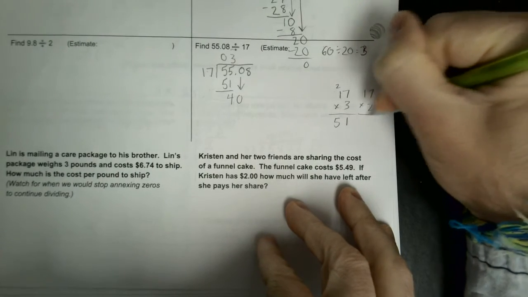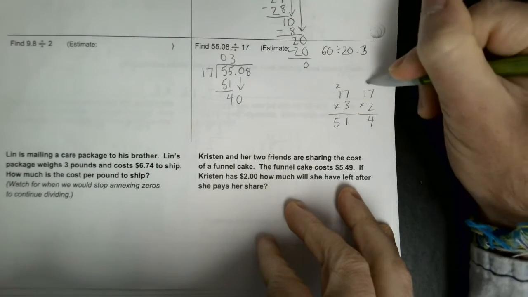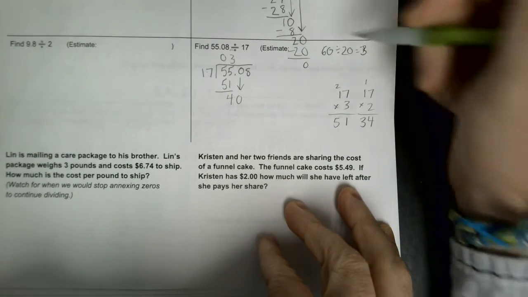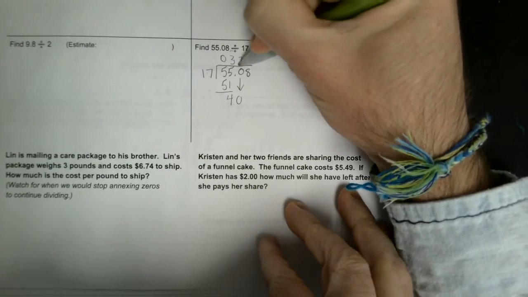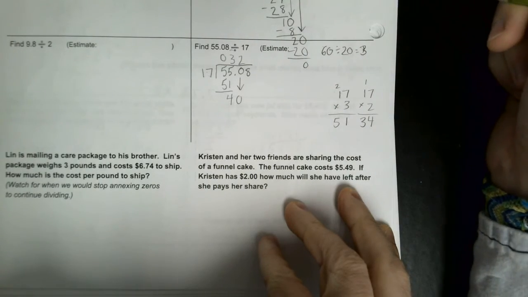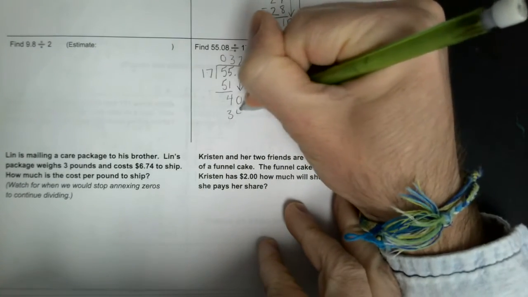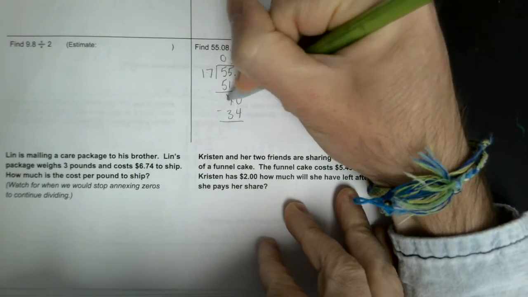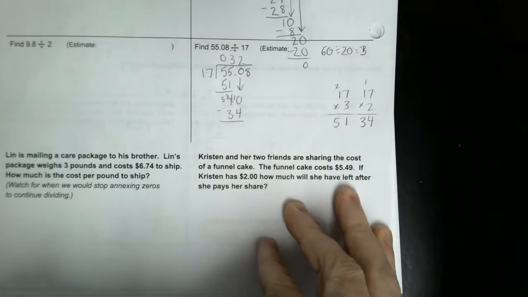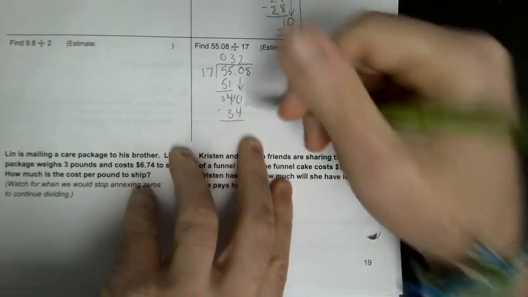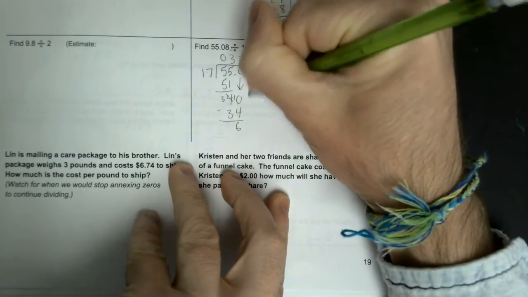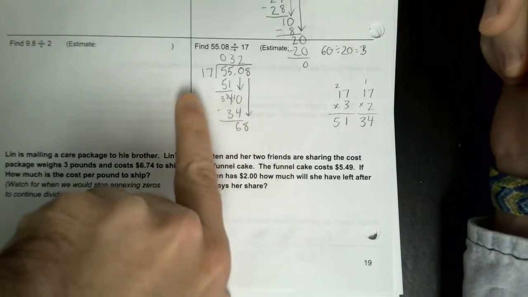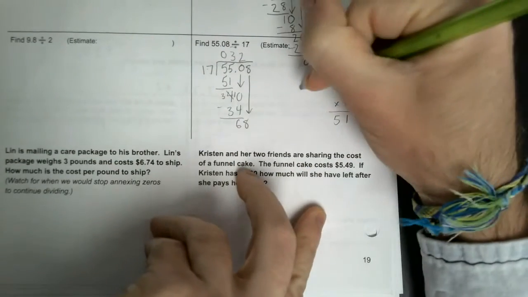17 times 2. Let's check that. Would be 34. So that works. So 2 works. 2 times 17 is 34. 40 minus 34. You can do the regrouping here, but it would be 6. 10 minus 4 is 6. Bring down the 8. I hope this goes in evenly. I think it's going to be 4. I think 17 goes into 68 4 times.